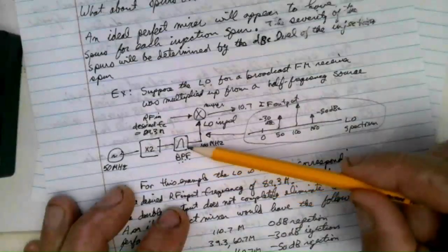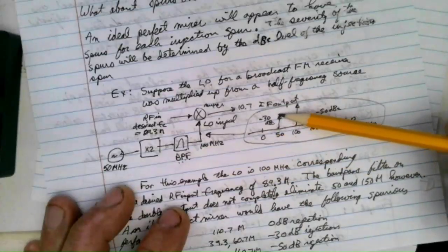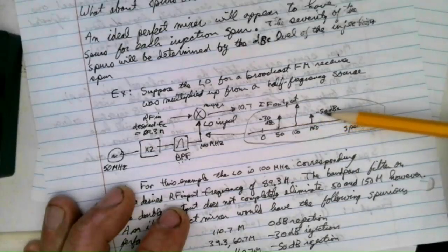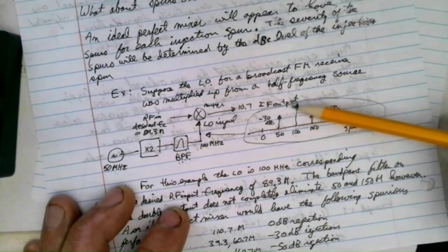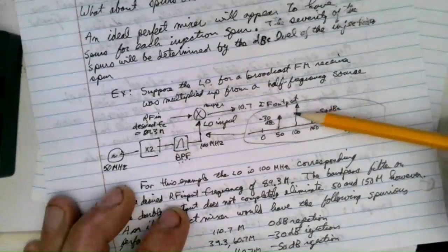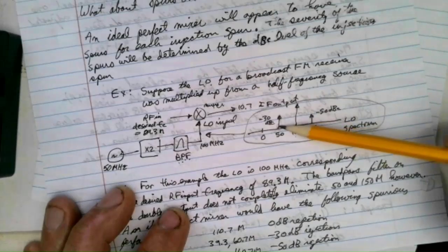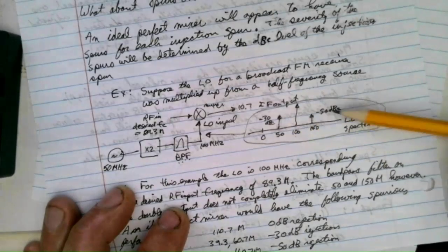And let's suppose the end result of this is that we have 50 megahertz at minus 30 dBc and 150, which is the third harmonic of the 50 meg input, at minus 50 dBc. So that's just to suppose. dBc means dB below the carrier. So whatever the level is of this desired signal here, this 50 megahertz is minus 30 dB below that, and the 150 is 50 dB below that.